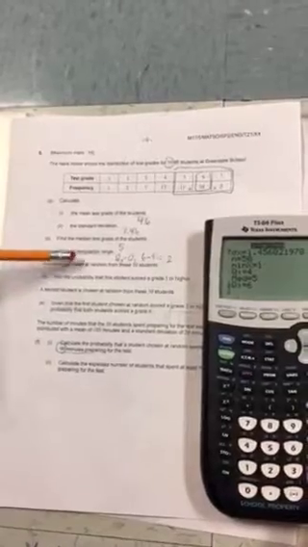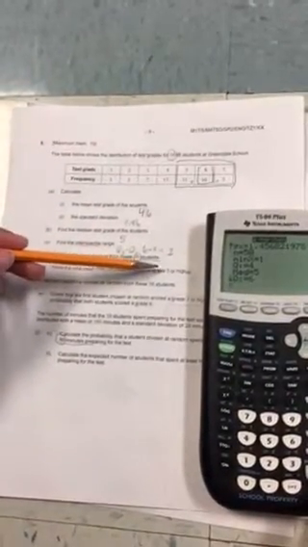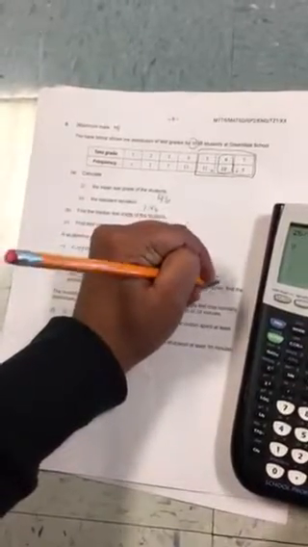To continue, a student is chosen at random from these 50 students. So we got 50 students here. Find the probability that the student scored a grade 5 or higher. So here we're only focusing on a test grade of 5 and higher, so these 3. And we know that it's out of 50 students. So basically we add 11 plus 10 plus 5, and that will equal 26. If you put 26 over 50 in a calculator, that will give you 0.52.